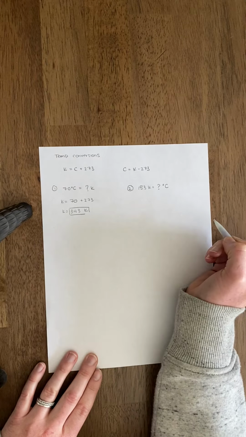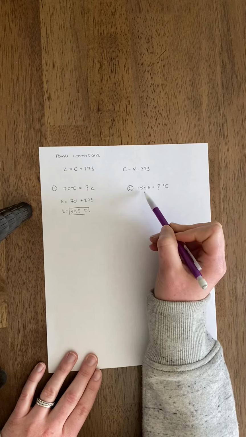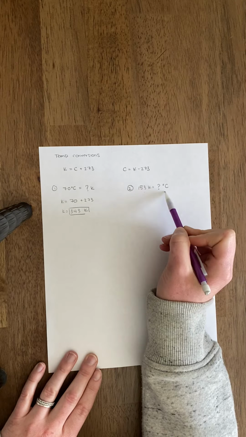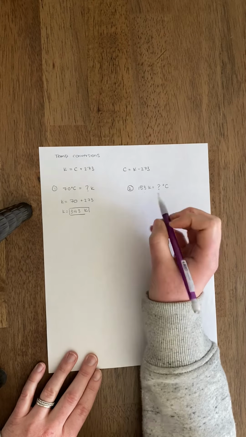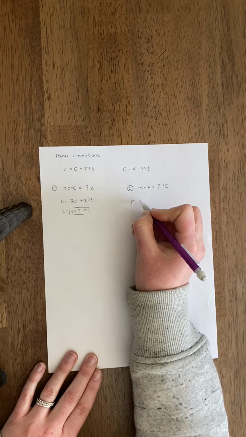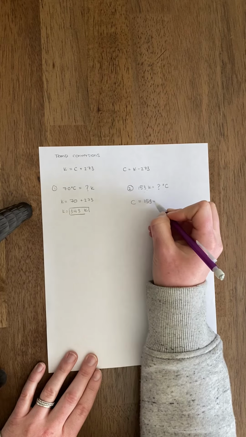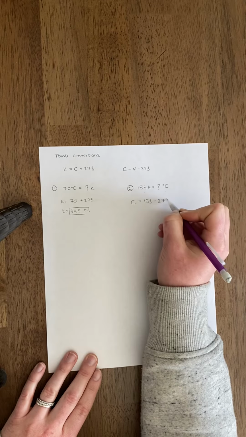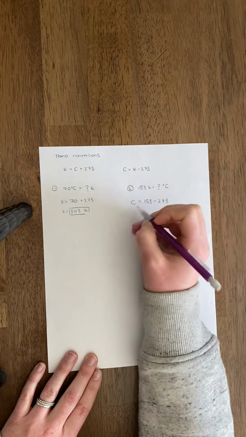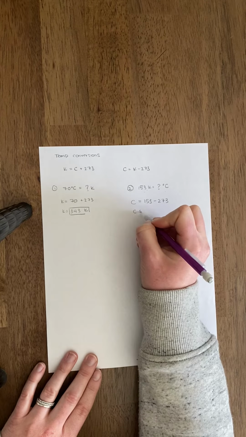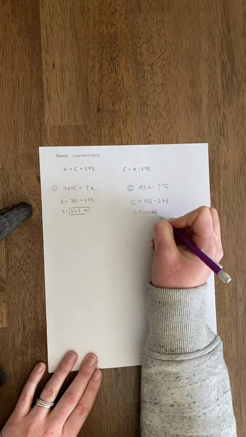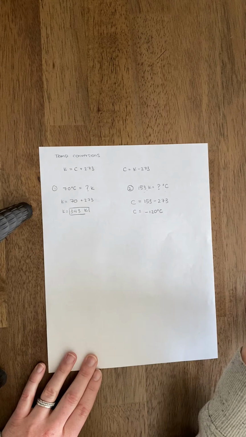If we're looking at this on the other side, right, we're going to notice we are given Kelvin and we want to convert to degrees Celsius. So if we're given this situation, we're going to want to use the equation that's up here. For solving for degrees Celsius, we're given 153 Kelvin. We're going to have to subtract our 273 K. And this will leave us with negative 120 degrees Celsius.